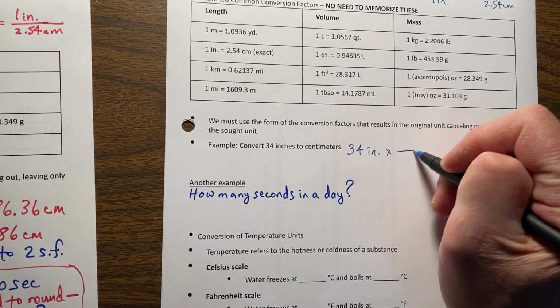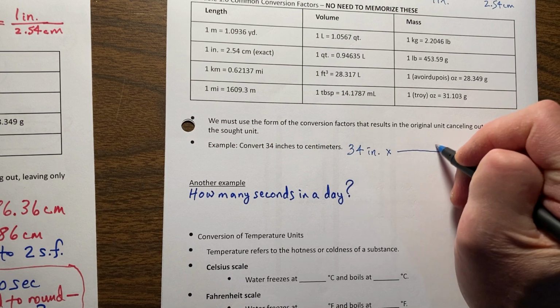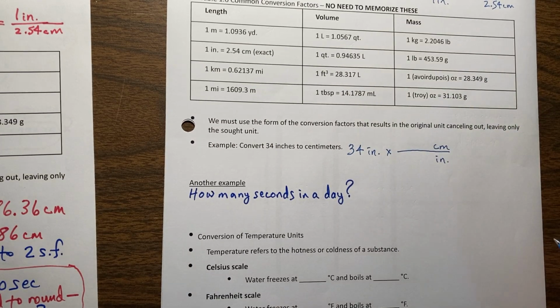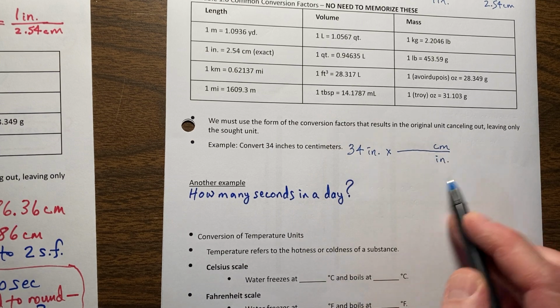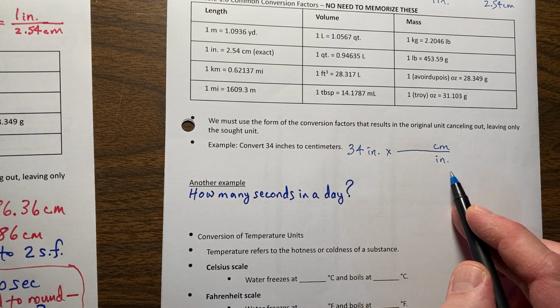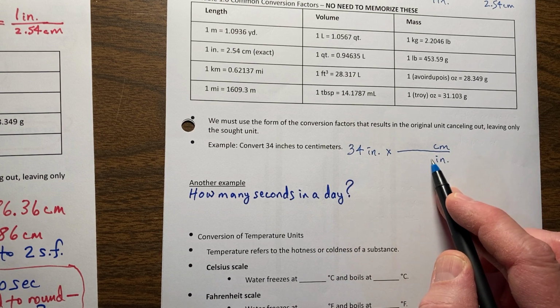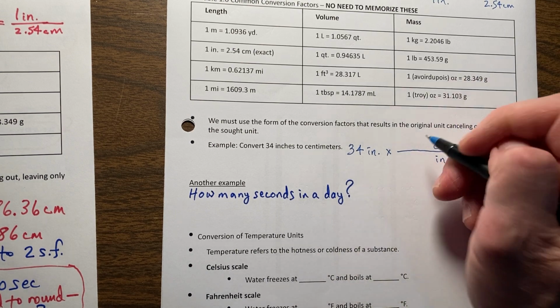And now I want to convert it to centimeters, so my new unit, centimeters, would be on the top, and the inches would be on the bottom. Remember, the unit you're canceling has to be on opposite sides of this ratio or this fraction. But now you need to put in numbers to make this a true statement, or the number 1. So that's all unit conversion is.